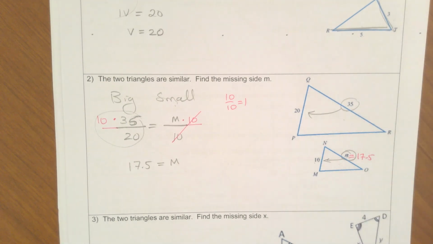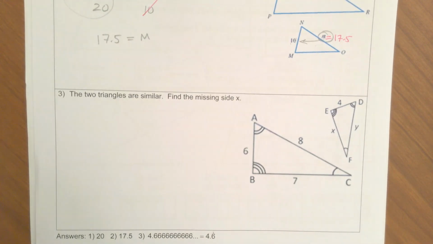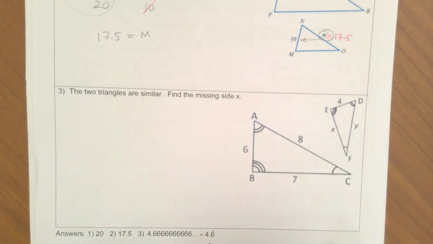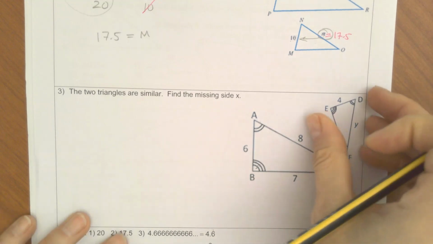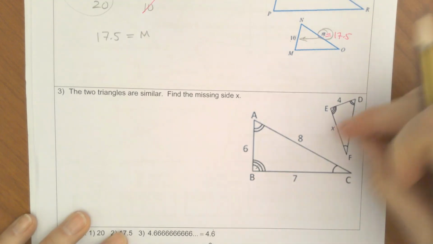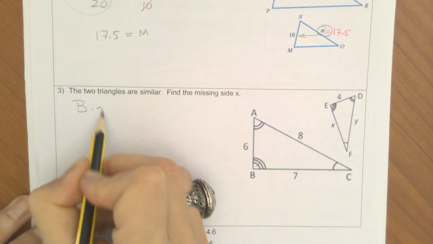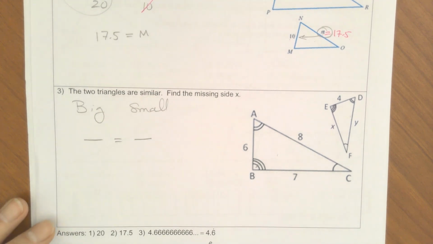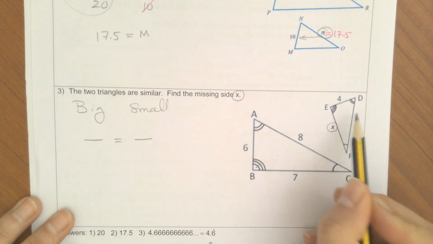Oh, number 3. It says they're similar, but it's kind of rotated. So if I move this one this way, this corner matches this corner, this matches this. So can you see it if I rotate this shape that they're similar? So I have a big and a small. Make two fractions equal to each other. It says find X. Here's X. X is on the small triangle.